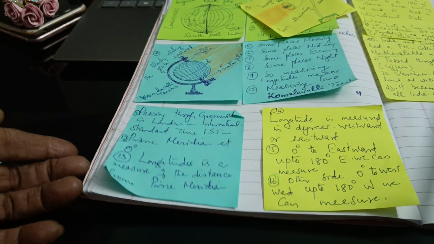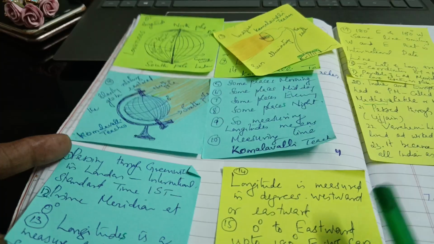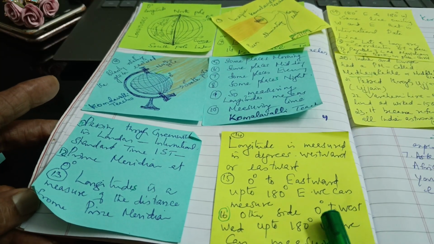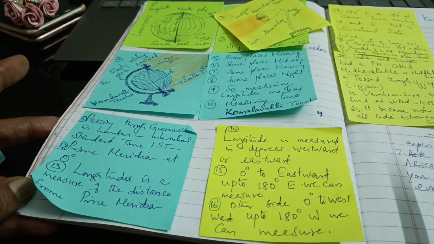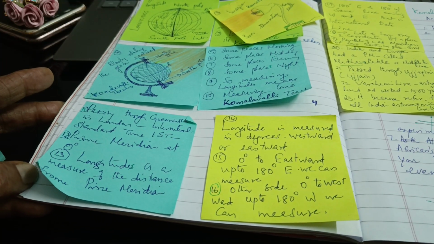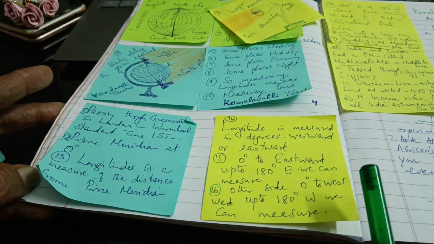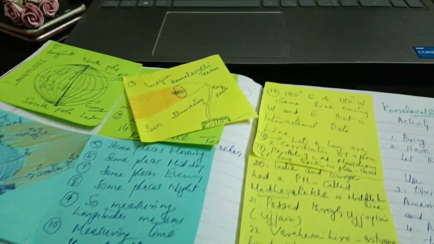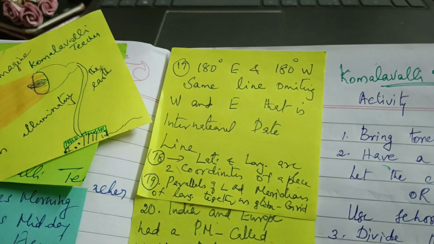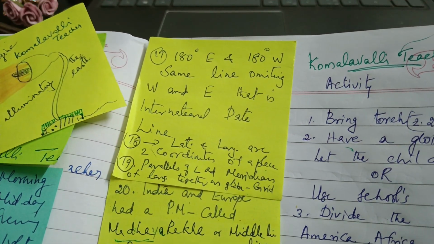From 0 degree to the east up to 180 degrees east we can measure, and on the other side from 0 degree to the west up to 180 degrees west we can measure. 180 east and 180 west are the same line, omitting W and E.